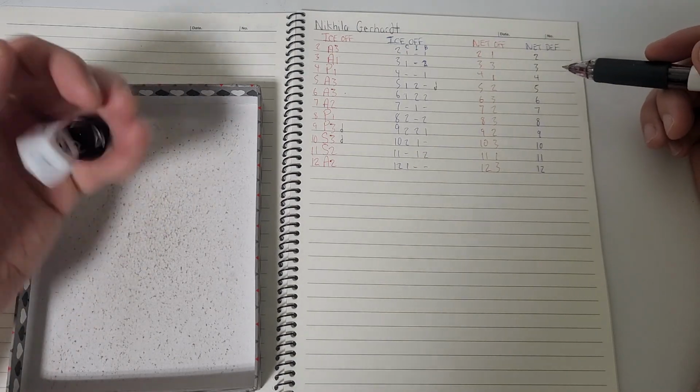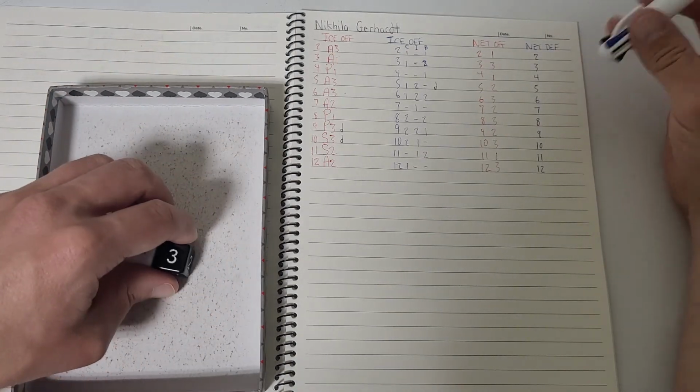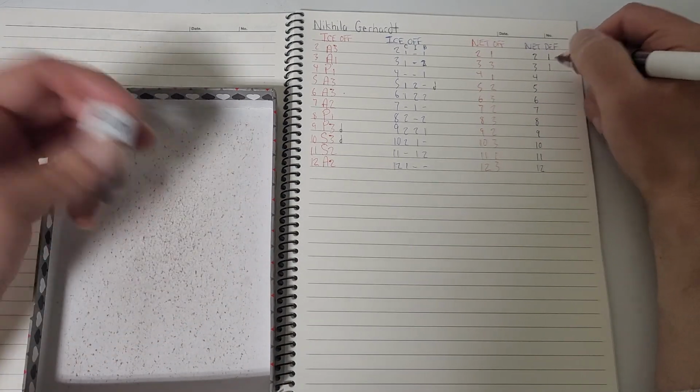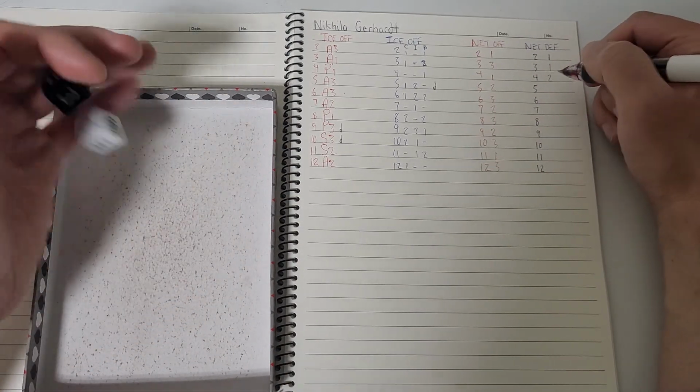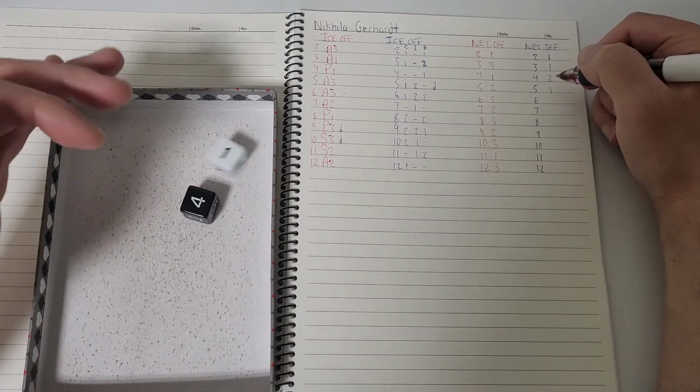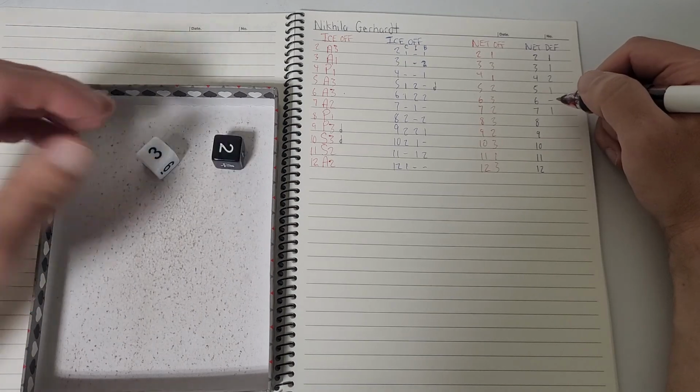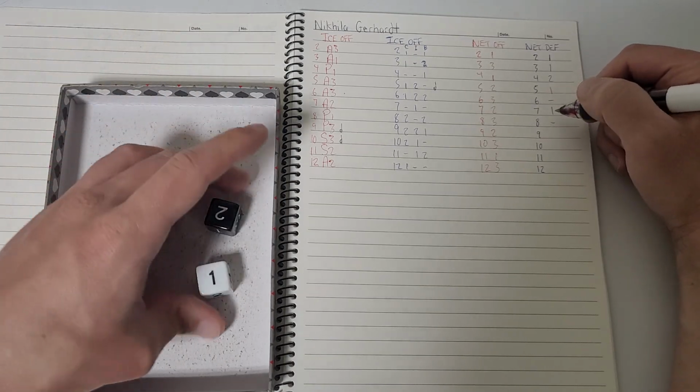So for the net defense, let's do it that way as well. So this is going to be a 1. It's going to be another 1. It's going to be a 2. It's going to be another 1. No, I was going to say no zeros yet, but I just got one. A 1 and a blank. Oh, that's not so good then.